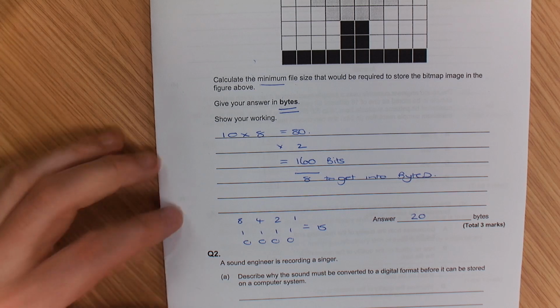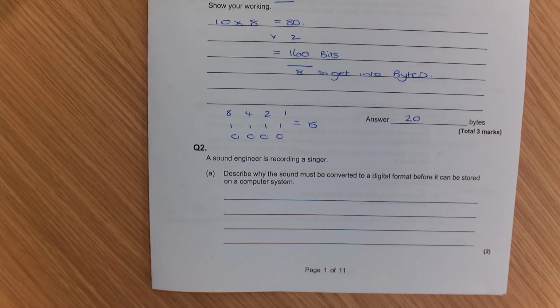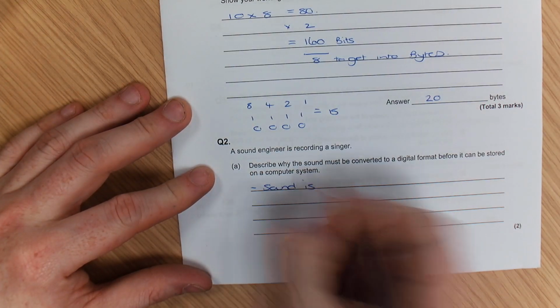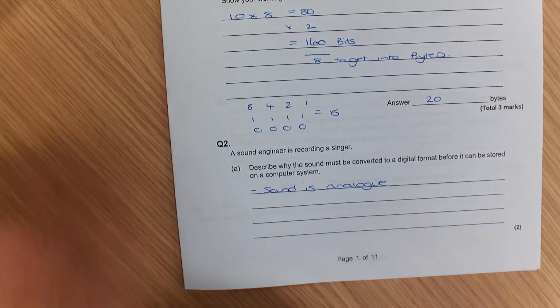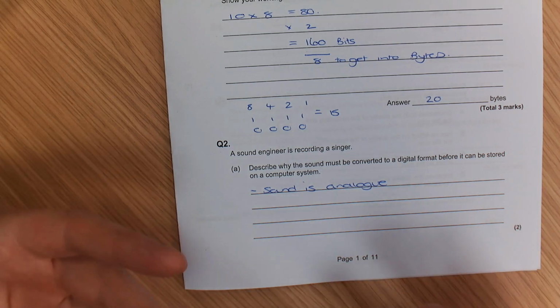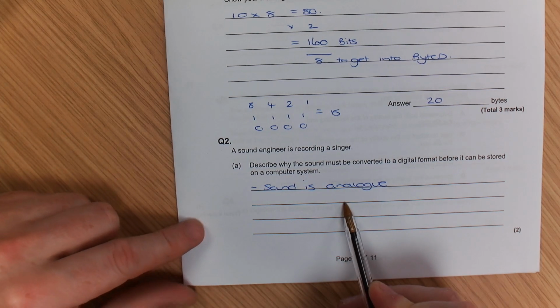So we're going to move on to the next question. Describe why sound must be converted into a digital format before it can be stored onto a computer. Well, first of all, this one's about sound, you need to acknowledge that sound is analog. Sound is in its purest form analog before it gets onto the computer, so we need to convert it into a digital format. So it says why sound must be converted. Well, originally it is analog.